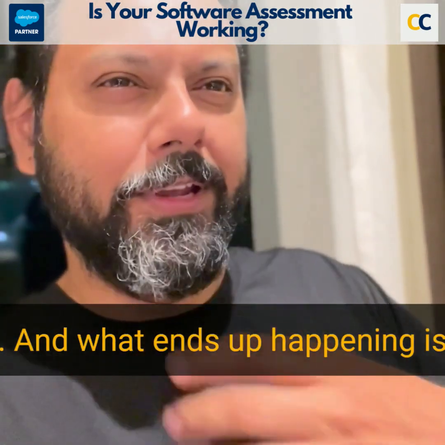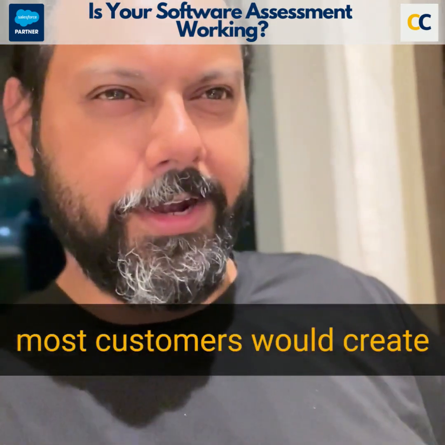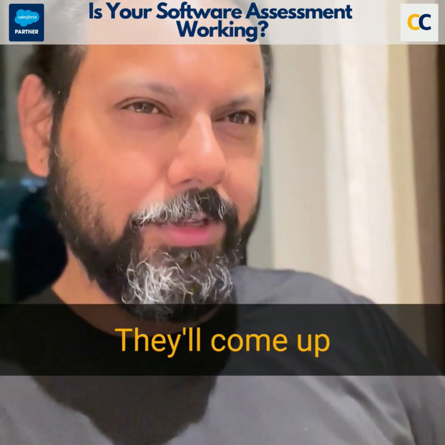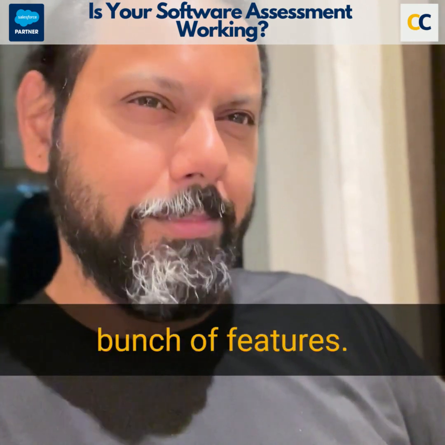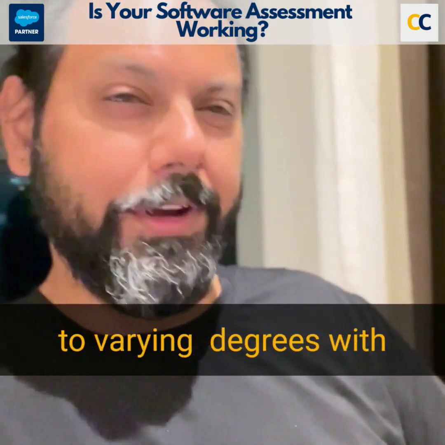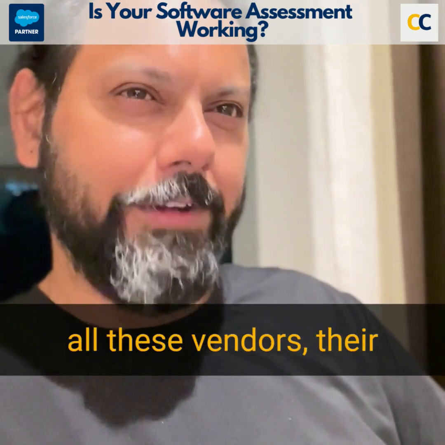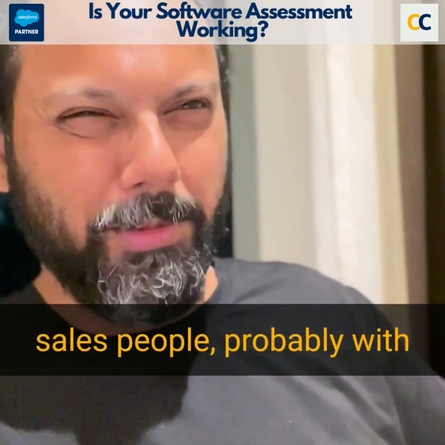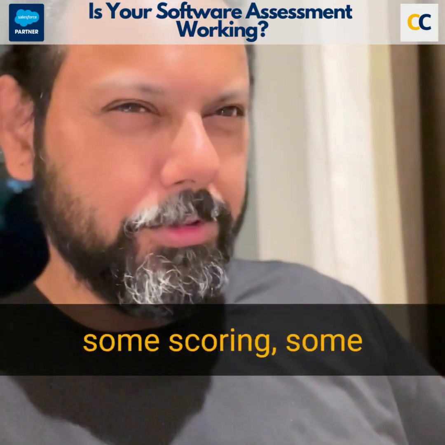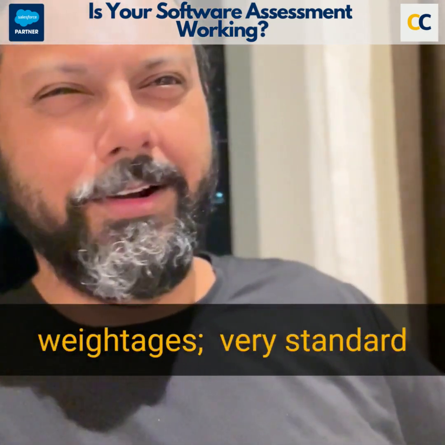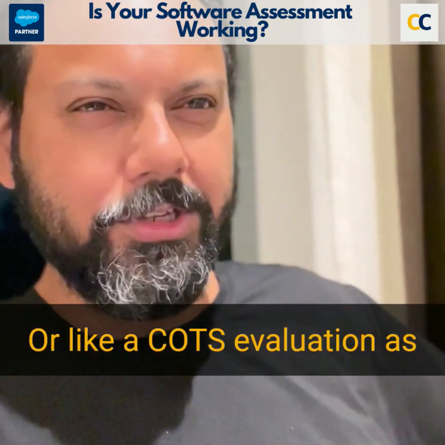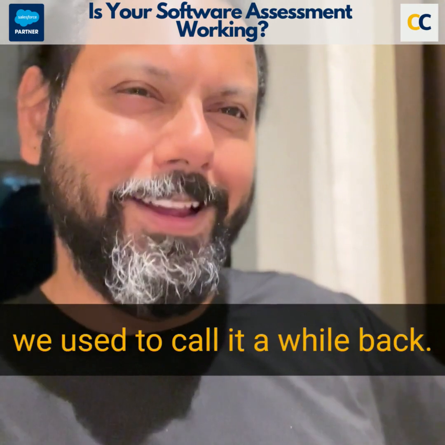What ends up happening is most customers will create a spreadsheet, sort of a matrix, and compare a few vendors. They'll come up with pros and cons. They'll write a bunch of features. They'll have some conversation to varying degrees with all these vendors, their salespeople, probably technology people, and then they'll compare this as well. Maybe they'll put some scoring, some rate, very standard commercial off-the-shelf software evaluation, or like a COTS evaluation, as you used to call it a while back.